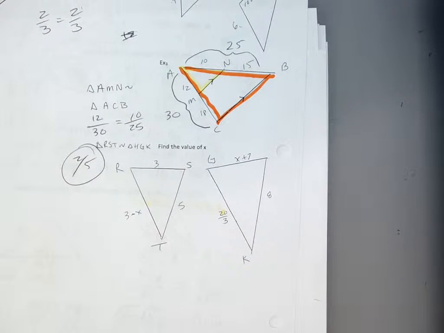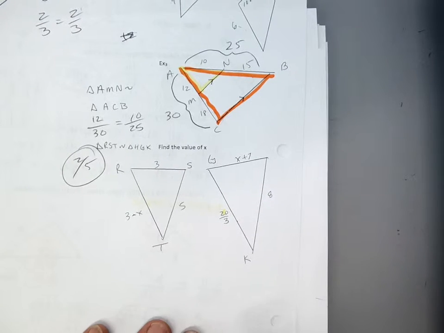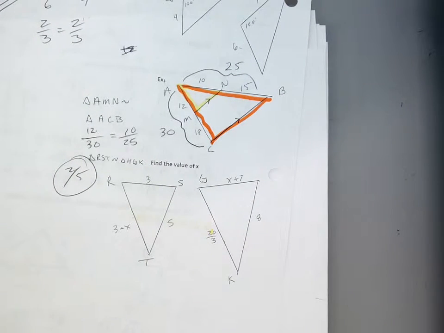So, let's do it. Let's find out the value of x. I'm going to avoid the fractions as much as I can. But let's double check. I've got to make sure I put them in the right order. Let's see.